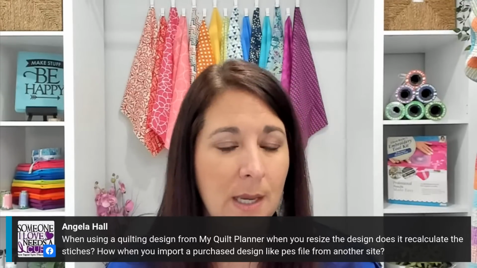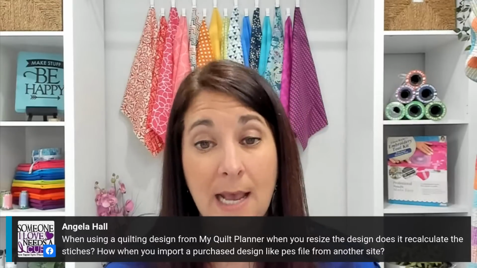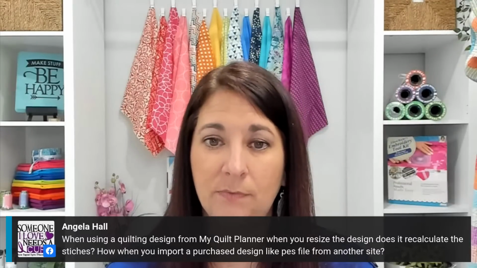And then let's see what else we've got here. How do I import a quilt design? So I think that's where we left off. So File Merge is what you're going to do to bring in a design if it's not already built in. So Angela Hall says, when using a quilt design from My Quilt Planner and you resize the design, does it recalculate the stitches? Yes, it does. And then how or when you import a purchased design like a PES file from another site. Yes, it still does recalculate the stitches if you resize, whether it's a built-in or not.